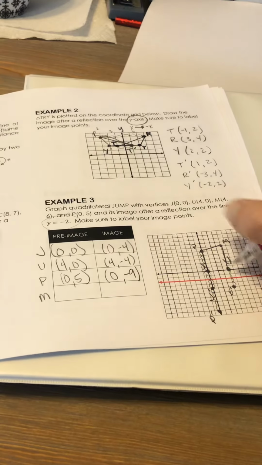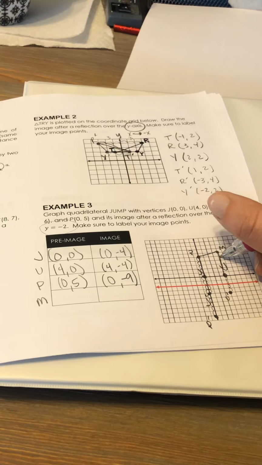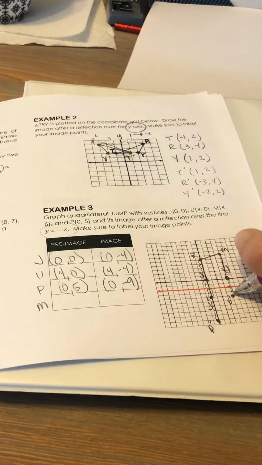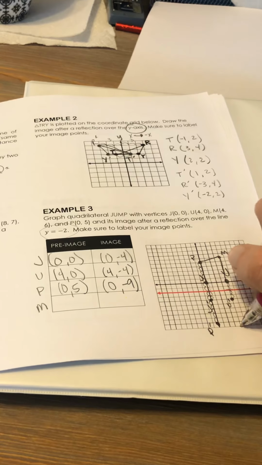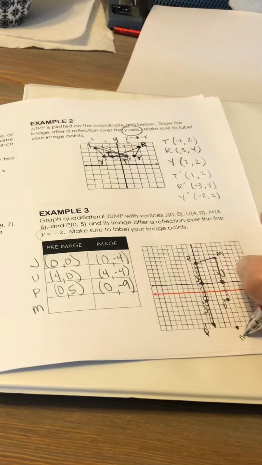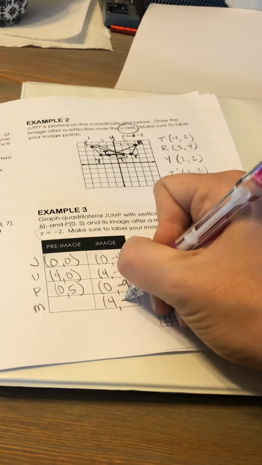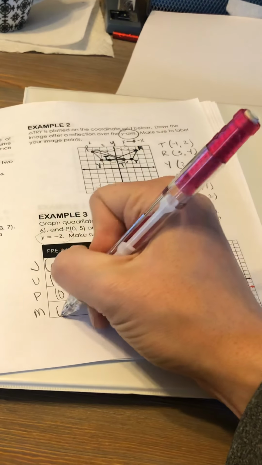And then M, we went up 1, 2, 3, 4, 5, 6, 7, 8. So we have to go down 8 from our red line. 1, 2, 3, 4, 5, 6, 7, 8. And this is M prime. So M is now at 4, negative 10, where originally it was at 4, 6.